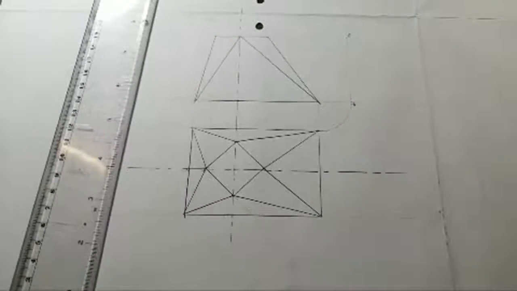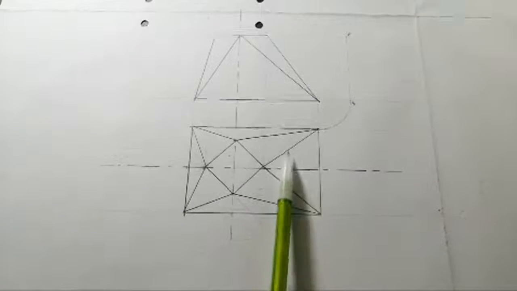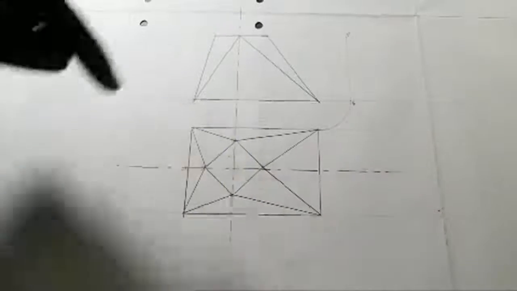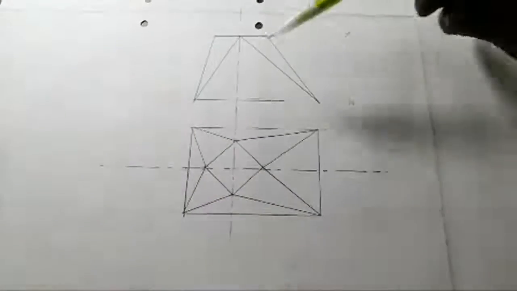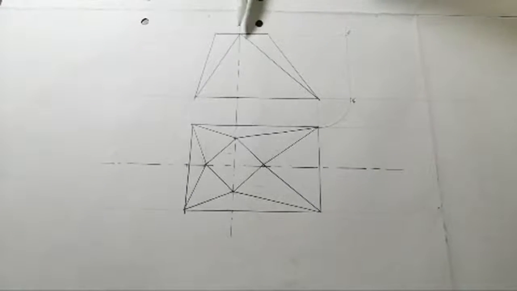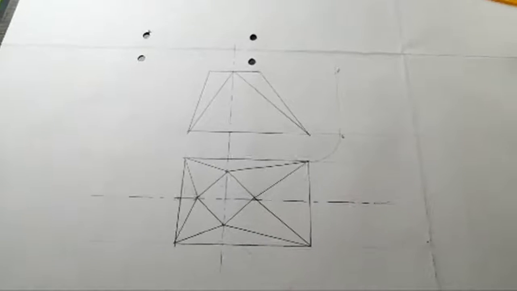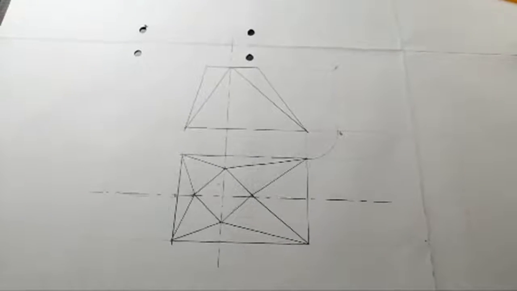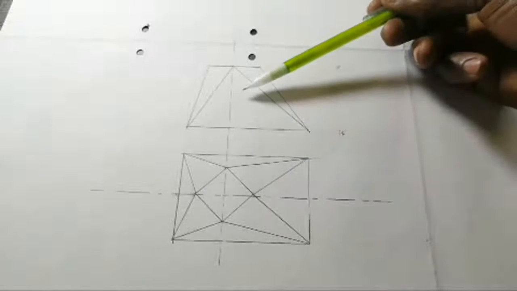The very important point that you have to do now, you must come to say, okay, this is my top view, this is my front view. If you are taking a look at your front view in this direction, let me turn my camera like this now, because we are going up. This is your top view, this is your front view.